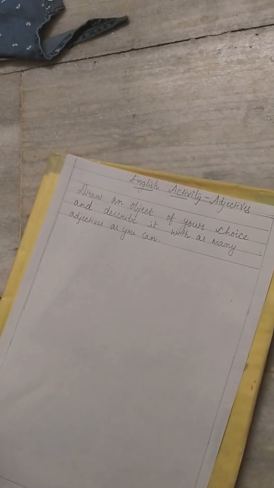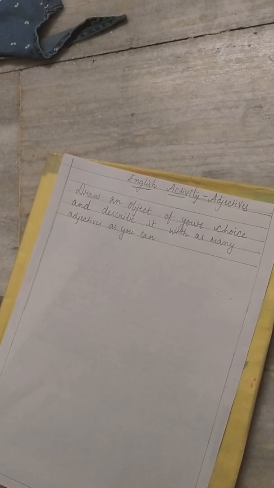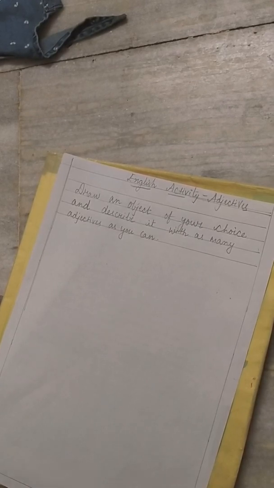Even you can draw an animal or a person also children. It is up to you. It is up to your creativity. Okay, so this activity carries marks, as I told you already, 5 marks it will be. So even though it is simple, draw it neatly, present it neatly. That is what I want.